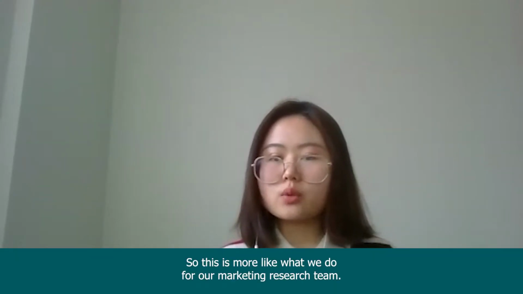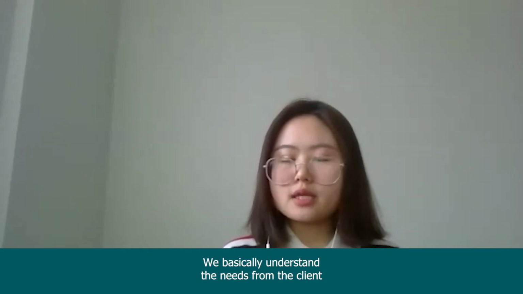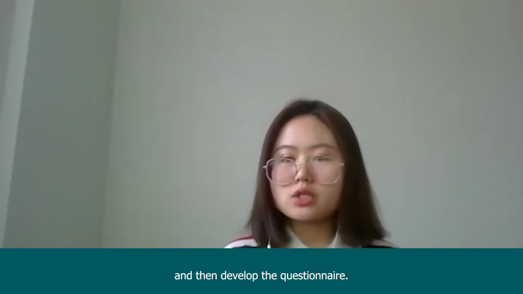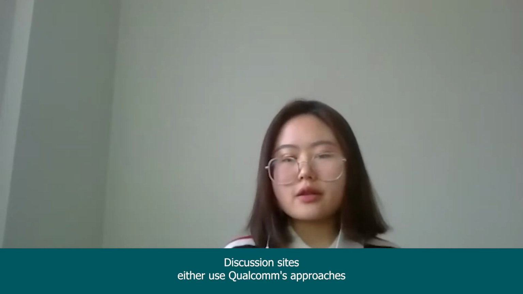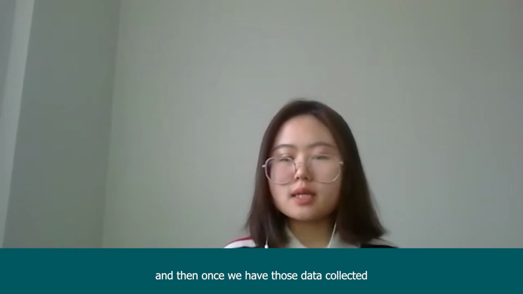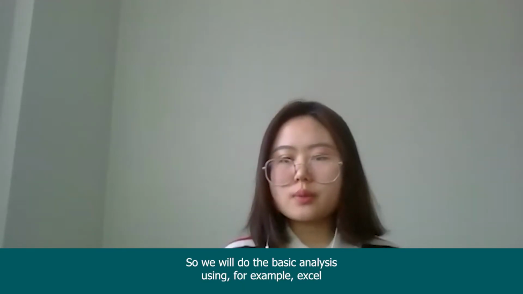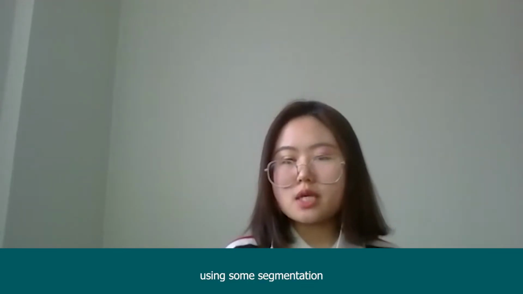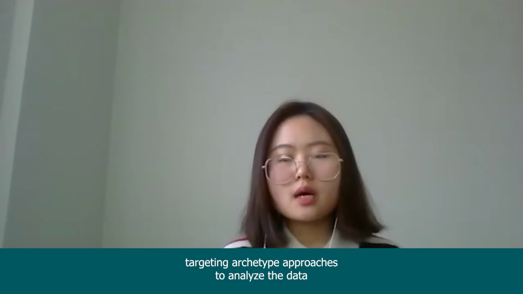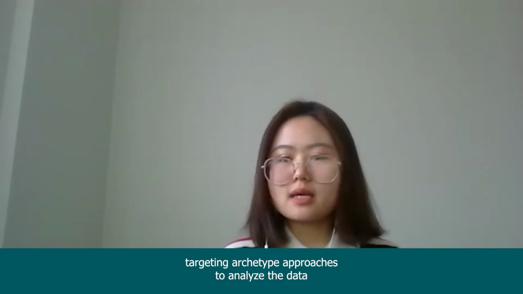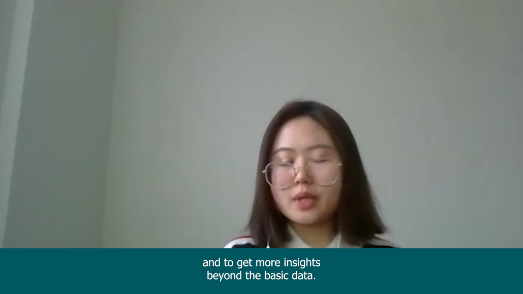So this is more like what we do for our market research team. We basically understand the needs from the client and then develop the questionnaire or discussion guide, using either qual or quant approaches. And then once we have the data collected from the fieldwork, we start the analysis process. We will do the basic analysis using, for example, Excel and SPSS to do data cleaning, and use some segmentation, targeting, and archetyping approaches to analyze the data and get more insights beyond the basic data.